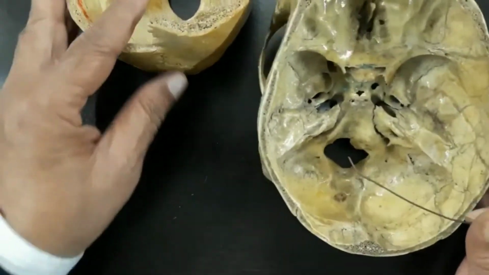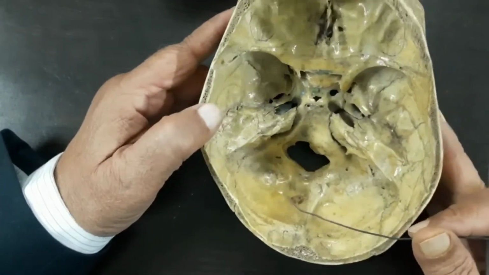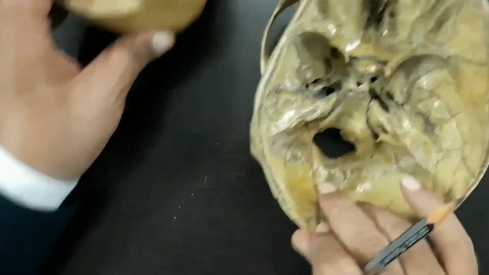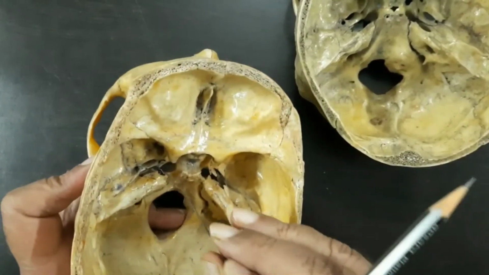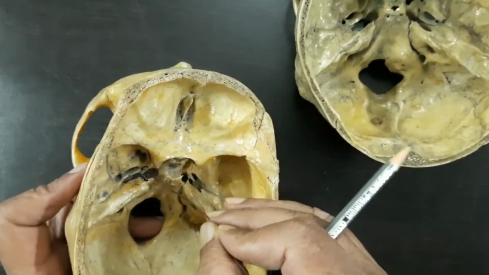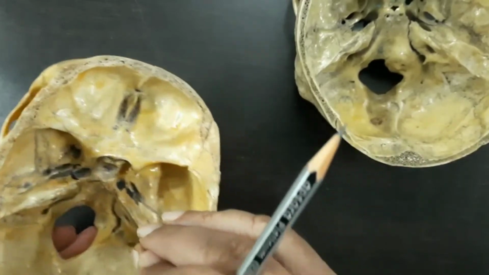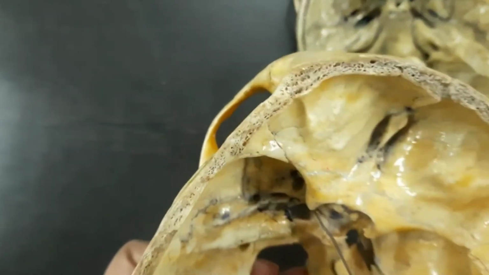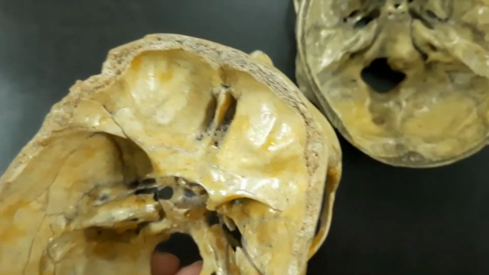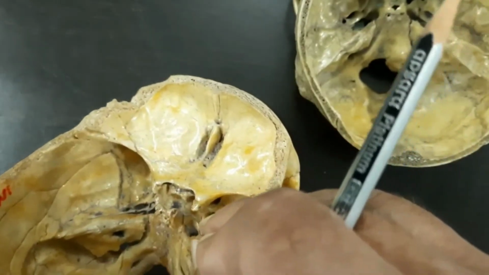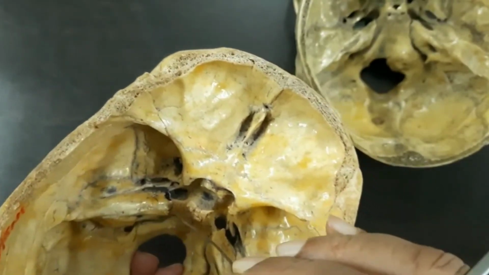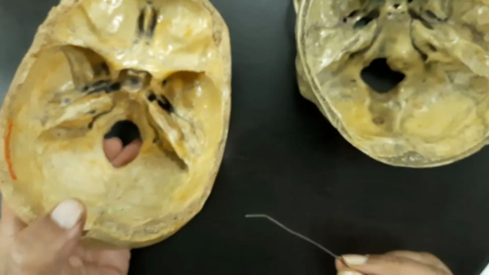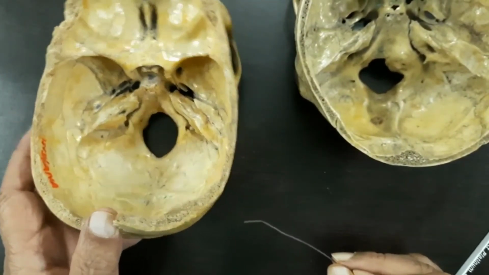Let us come to one more foramen present after the foramen spinosum, which is, I would say, posteromedial to the foramen ovale. You can see this foramen, not very well seen here. Let me put it towards the light. This is the foramen lacerum, just at the apex of the petrous temporal bone. This is the petrous temporal bone, and this is the apex of the petrous temporal bone.